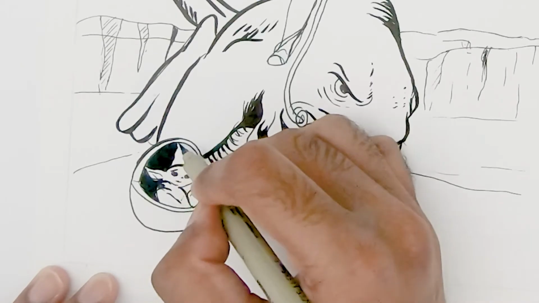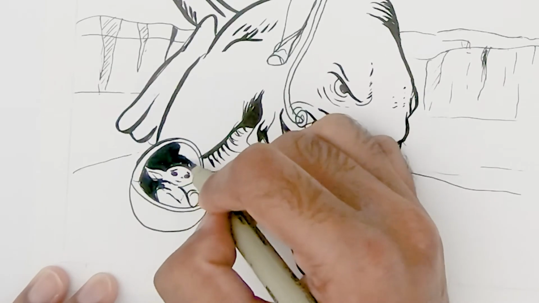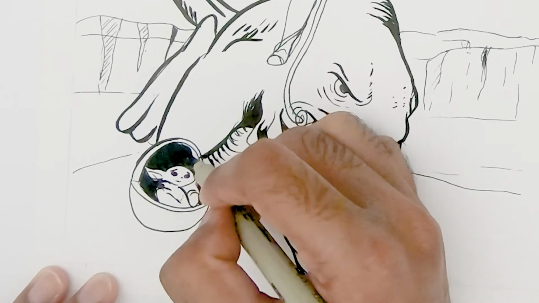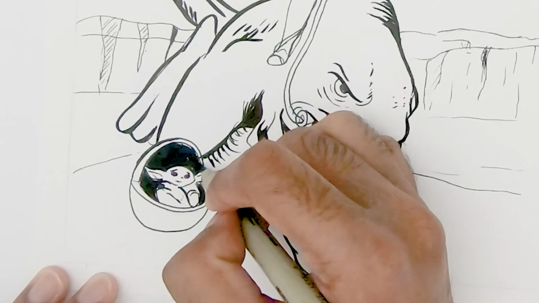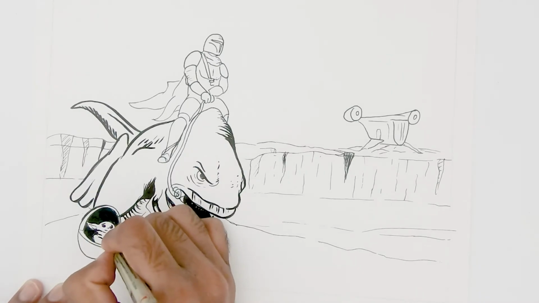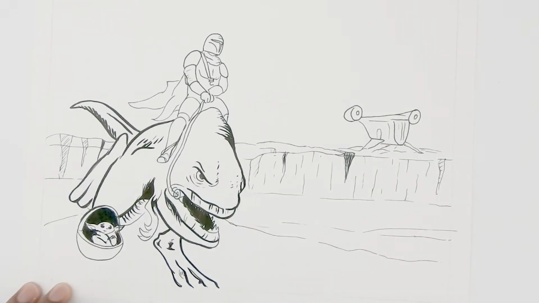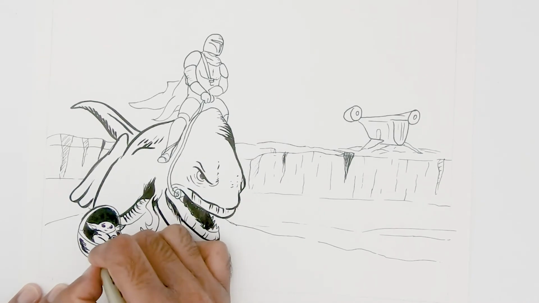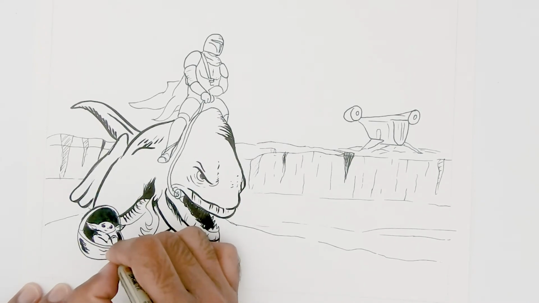I want the focus to be on the character, so I don't want to add any details in the background, so I'm going to color it fully black so that you can see Baby Yoda just pops up and you can see him pretty clearly. Since there's a metal casing, let's give some shine highlights.